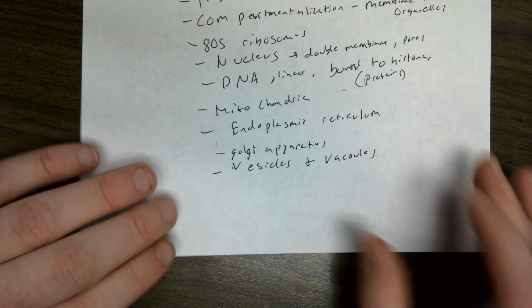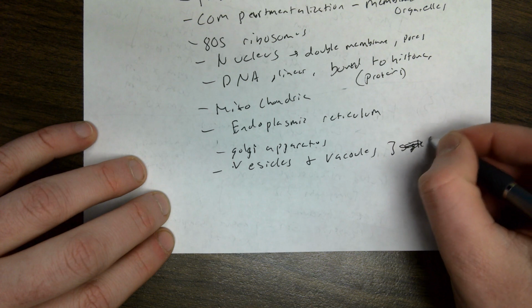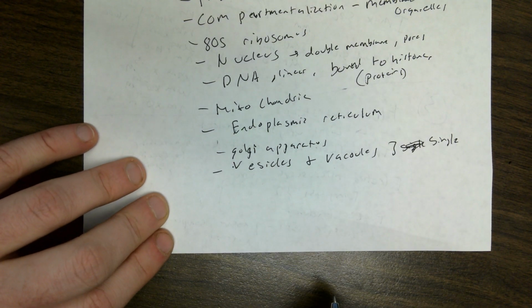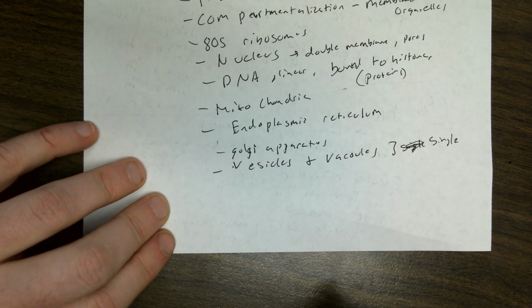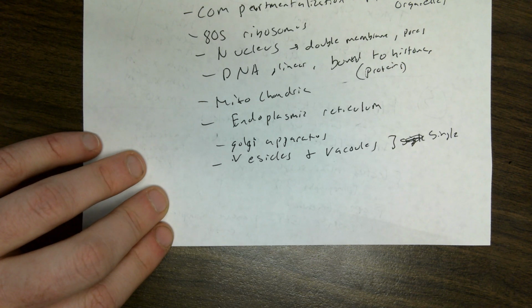Vesicles and vacuoles are single membrane. A lot of these others are double membrane. So the mitochondria has a double membrane, the nucleus has a double membrane, the chloroplast has a double membrane. But most of our vesicles, like lysosomes, are single membranes.